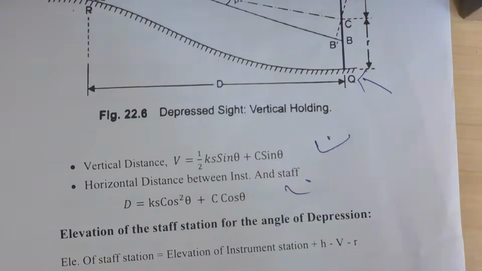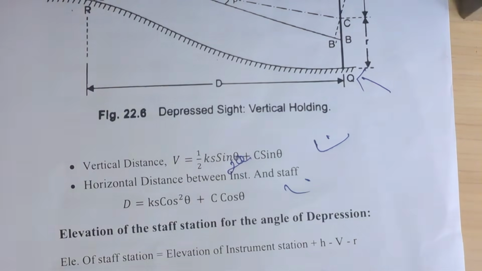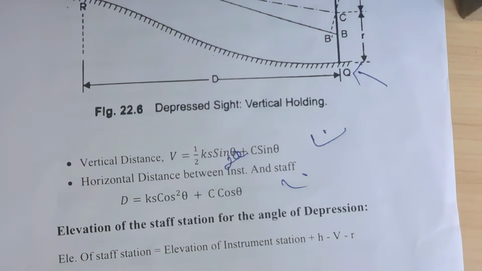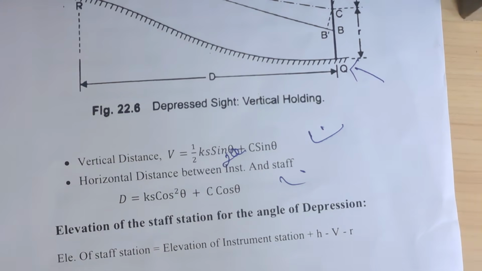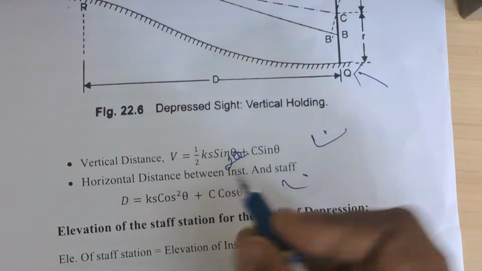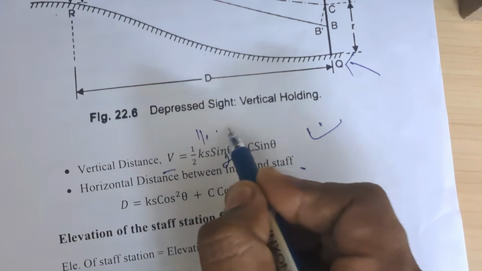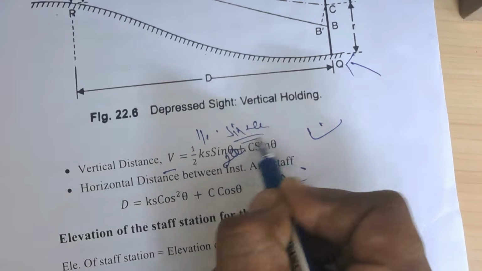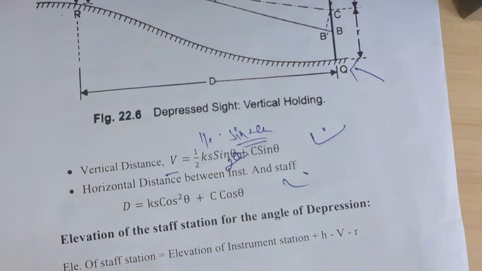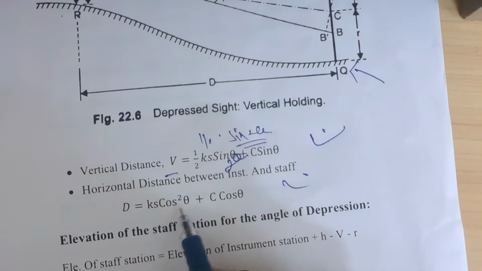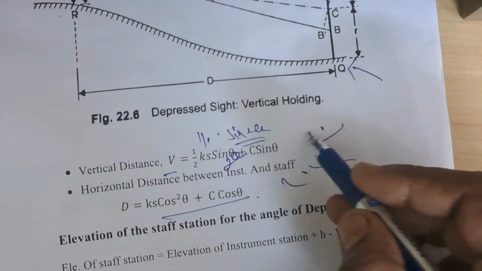Here will be sin 2 theta, and Ks cos square theta plus C cos theta. So that will be the equation. There is a smaller correction in the equation of the V, that is 1/2 Ks sin 2 theta instead of sin theta. Okay, so let's make that smaller correction. Then Ks cos square theta plus C cos theta, that is the equation. The equation will remain the same.